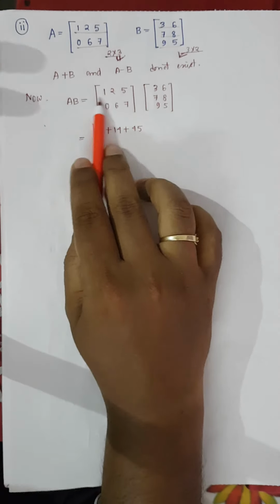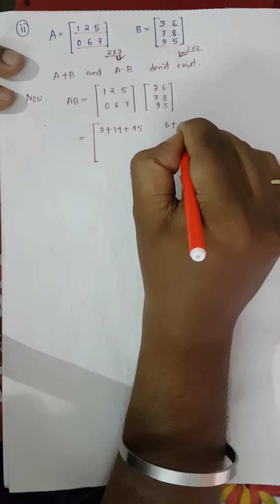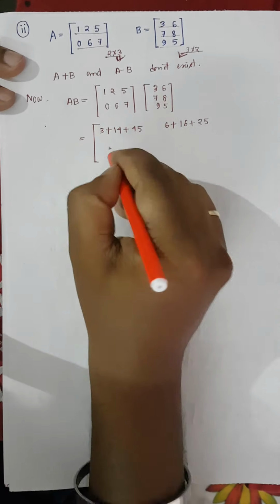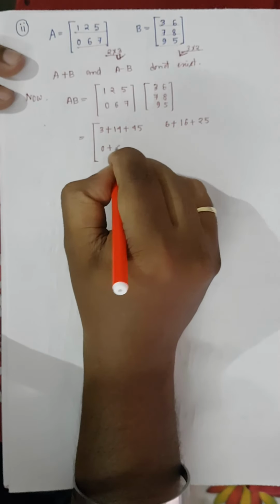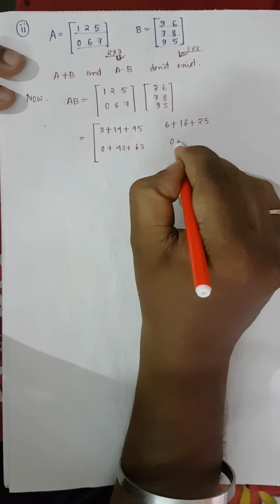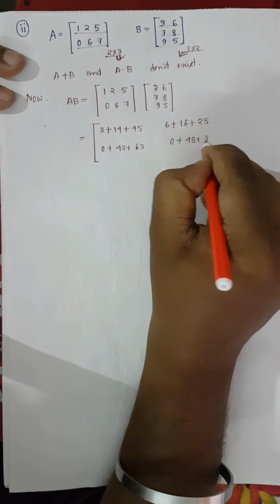Now first row second column, 1 into 6 it is 6, 2 into 8 it is 16, 5 into 5 25. 0 into 3 it is 0, 6 into 7 42, 7 into 9 63, 0 into 6 0, 6 into 8 48, 7 into 5 35.